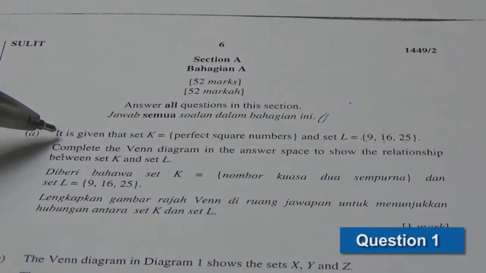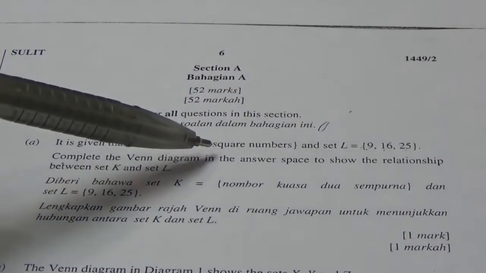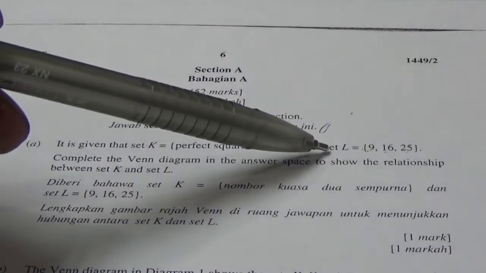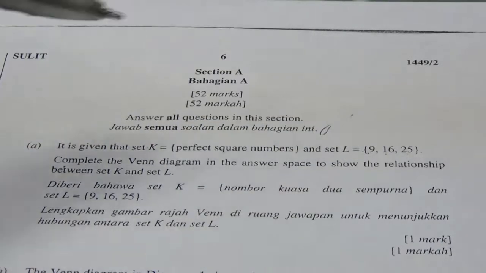Question 1a. It is given that set K equals perfect square numbers and set L comprises 9, 16 and 25.